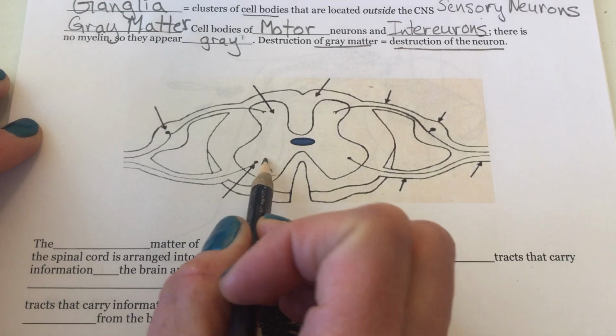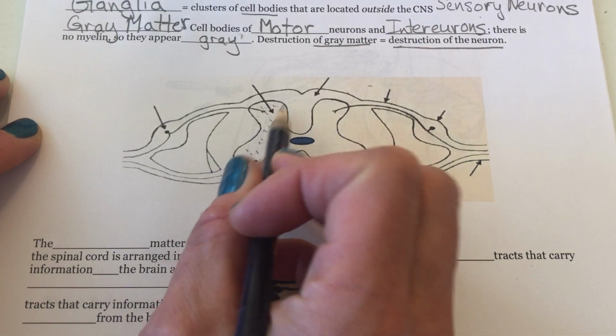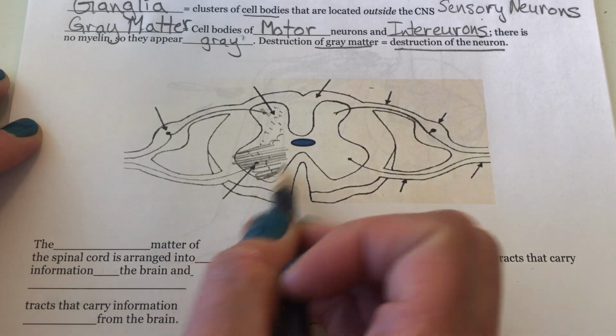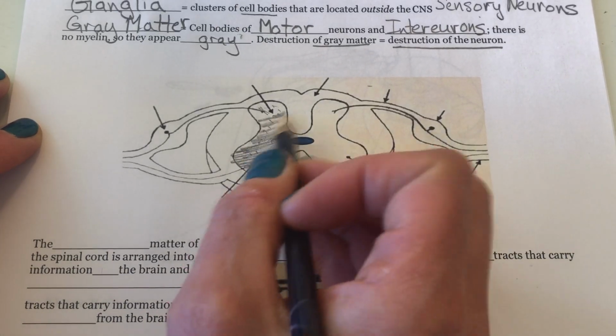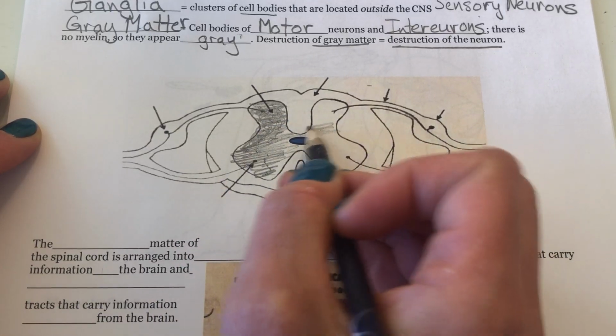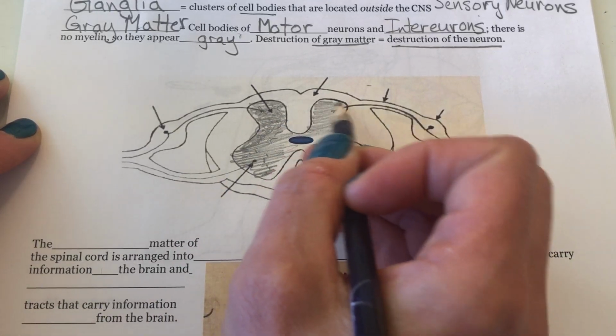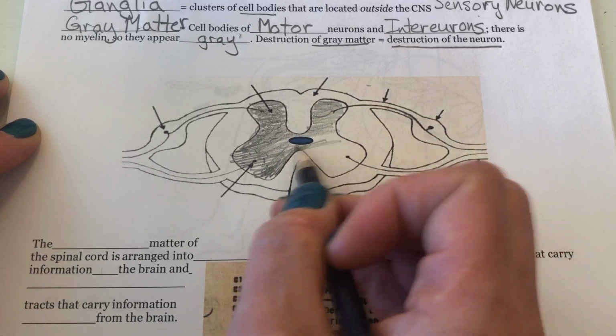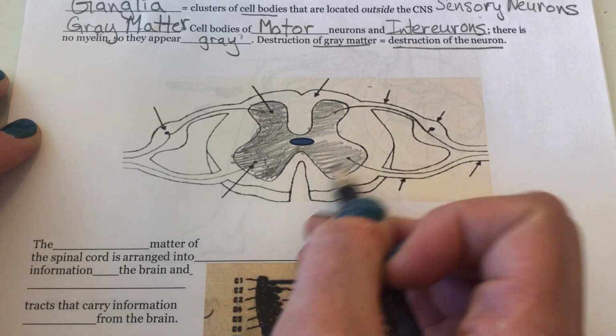But the gray matter, all the cell bodies are contained in this middle, and they make like an H shape. Okay, so let's just shade this with your pencil so that you know that this is happening several hundred times over, again and again and again, that you're going to have all these cell bodies through these connections of neurons to neurons, and they're going to be pixelated.